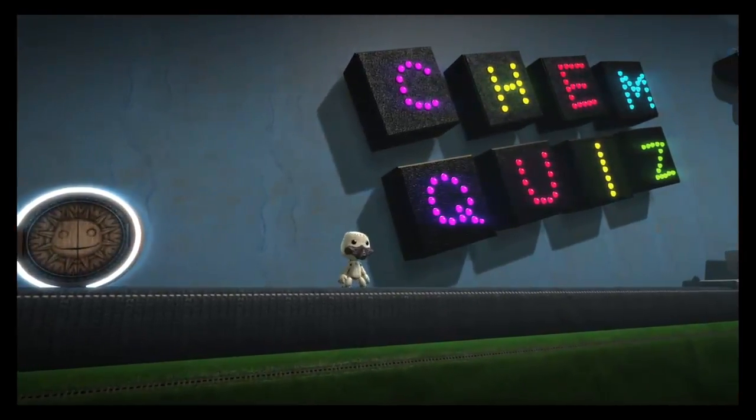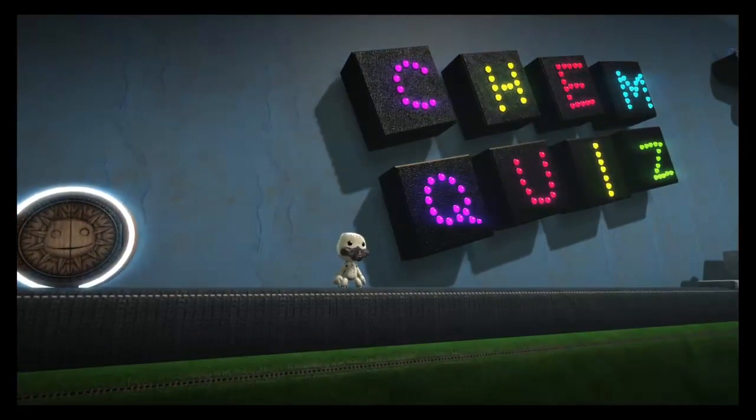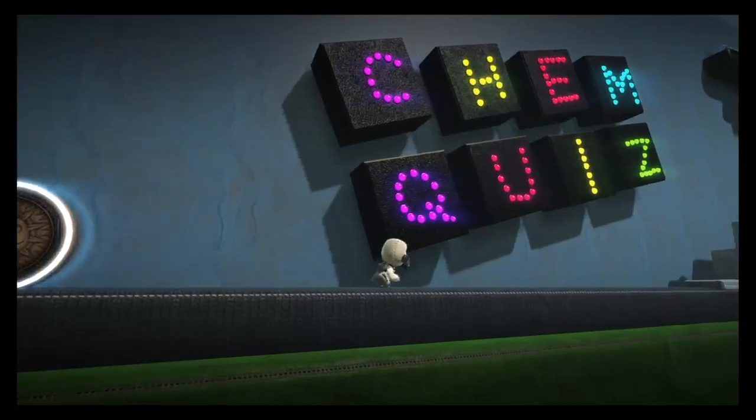So this is my LittleBigPlanet level that I created back in either 2010 or 2011. It was kind of a long time ago, but it's called Chem Quiz. The basic idea of the level is that as you progress through it, it asks you chemistry-related questions, and we'll just see what happens when you answer them correctly versus incorrectly. So let's get right into it.